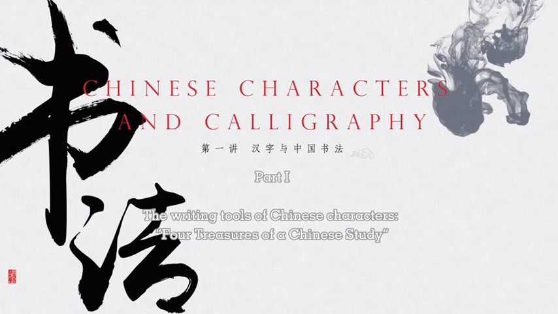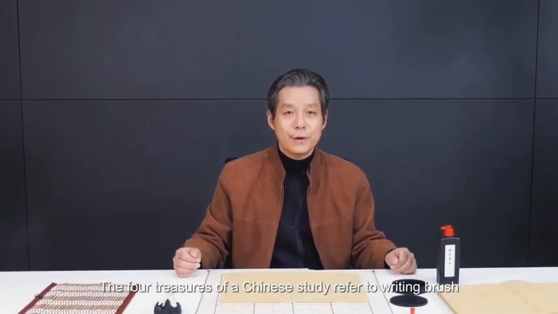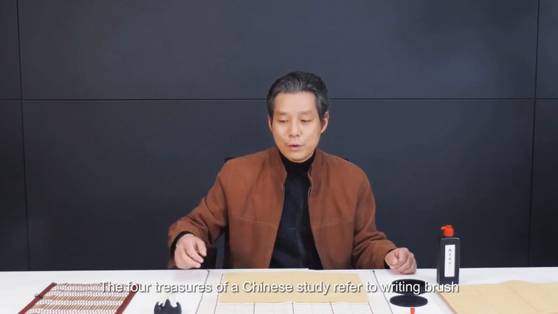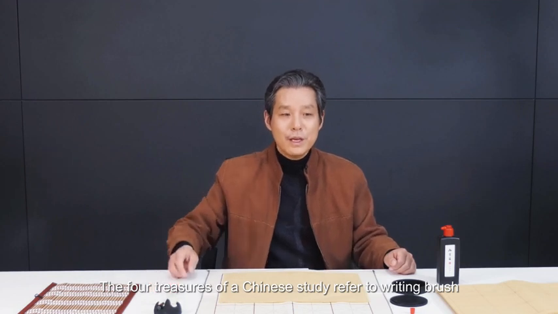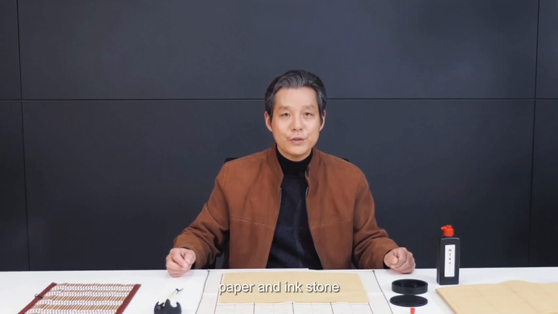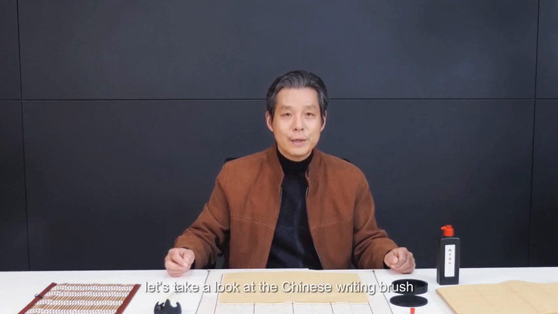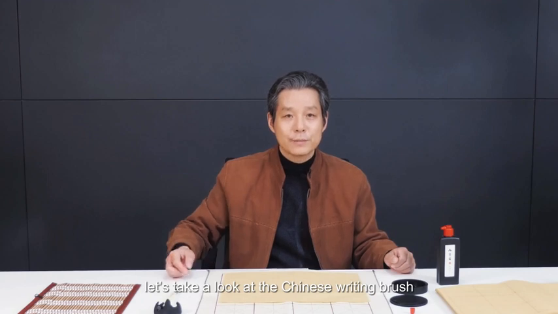4 treasuries of a Chinese study. The 4 treasuries of a Chinese study refer to writing brush, ink, paper, and inkstone. First of all, let's take a look at the Chinese writing brush.